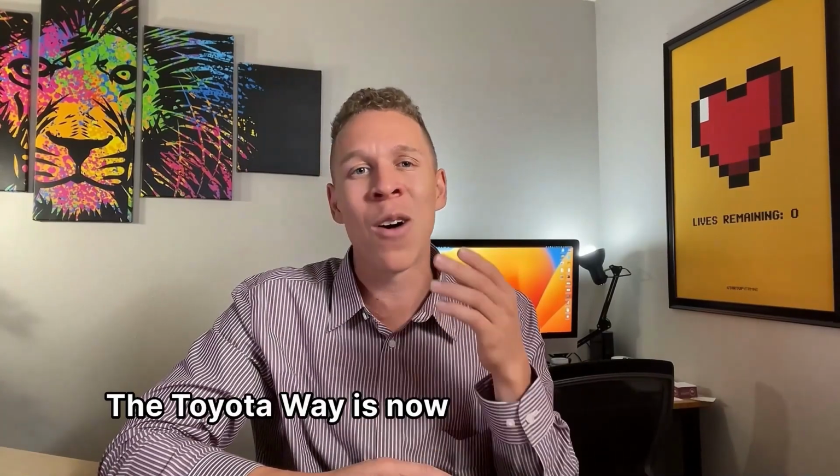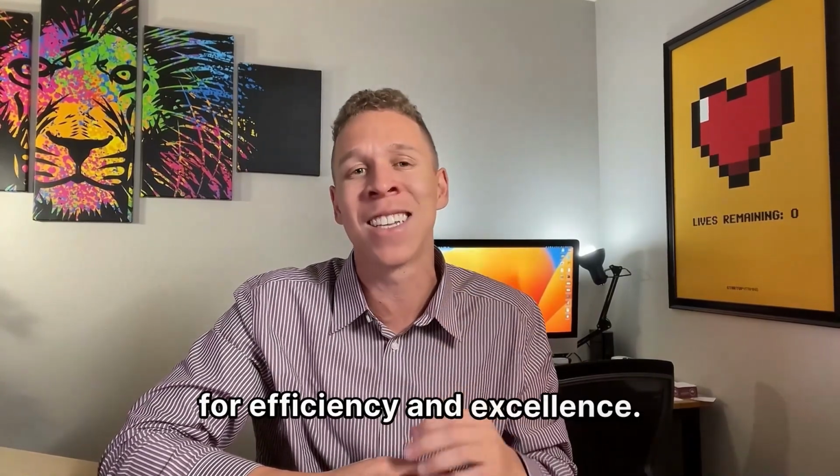The Toyota Way is now a guiding principle for efficiency and excellence.